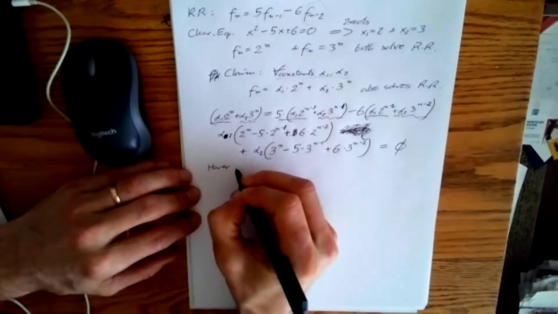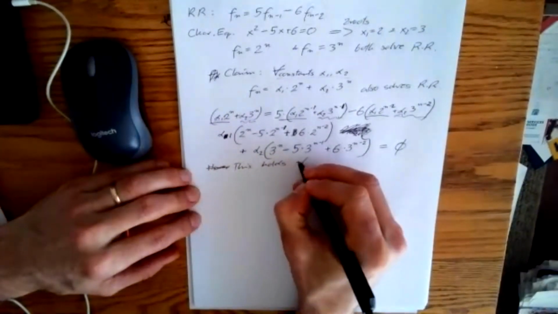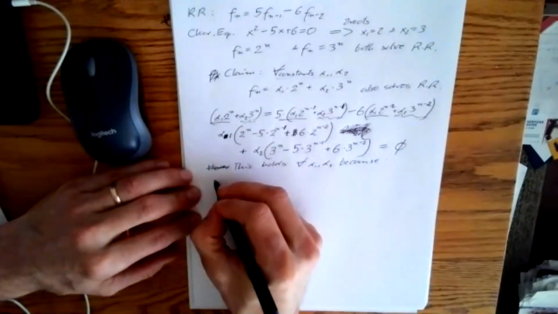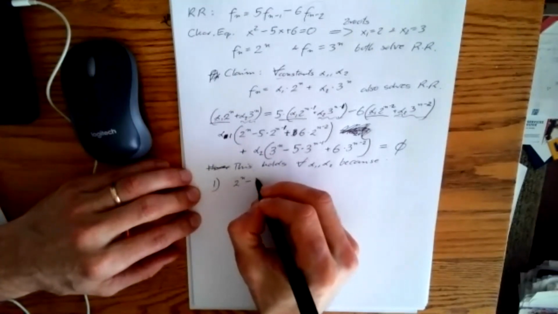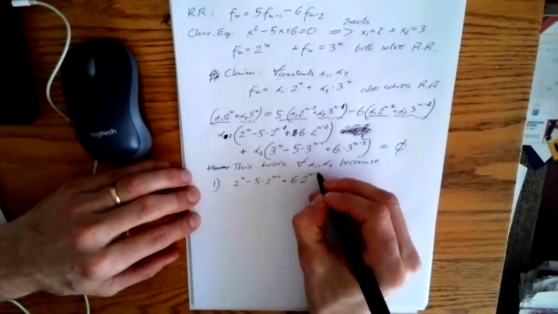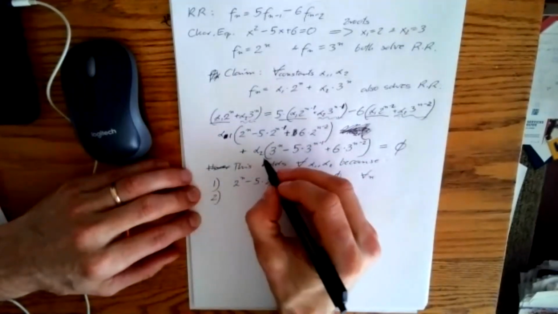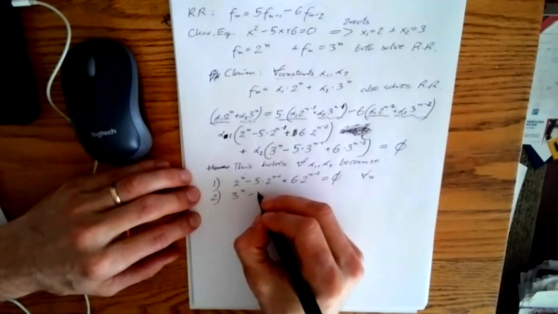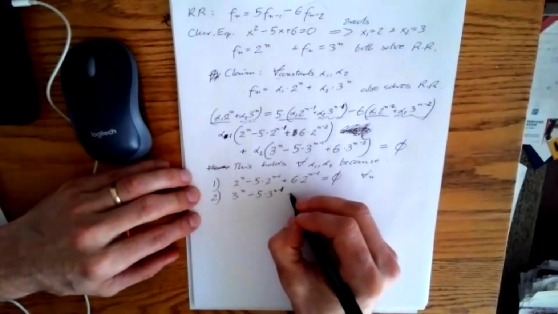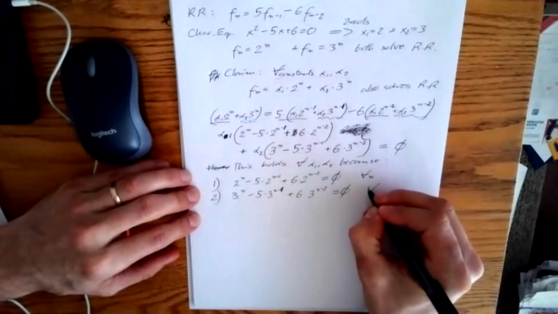However, this holds for all alpha 1, alpha 2 because of two facts. First of all, 2 to the n minus 5 times 2 to the n minus 1 plus 6 times 2 to the n minus 2 equals 0 for all n. And secondly, 3 to the n minus 5 times 3 to the n minus 1 plus 6 times 3 to the n minus 2 is also equal to 0 for all n.